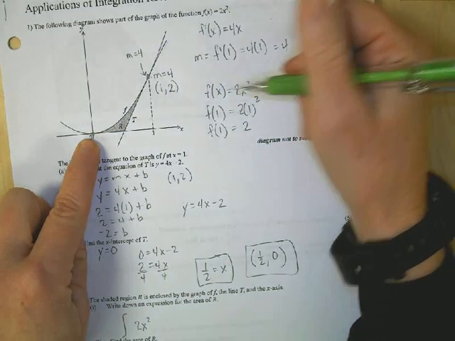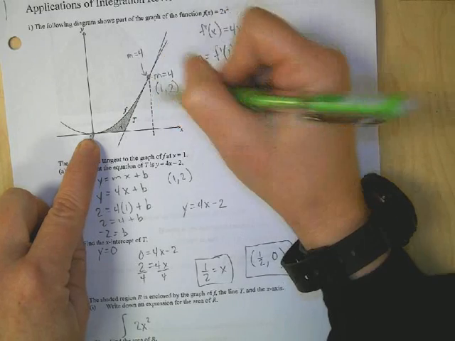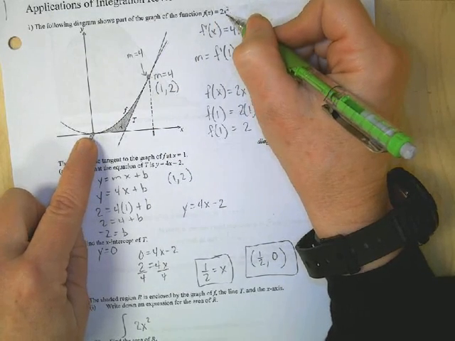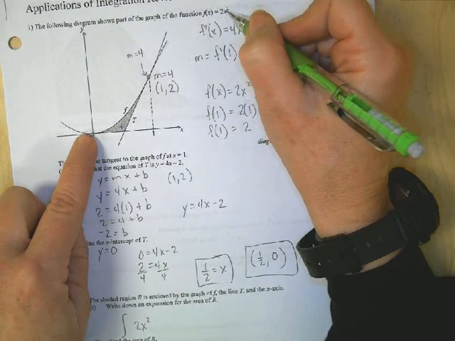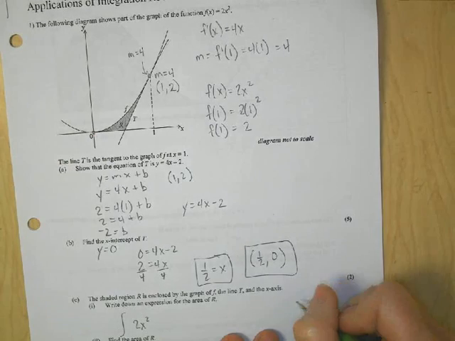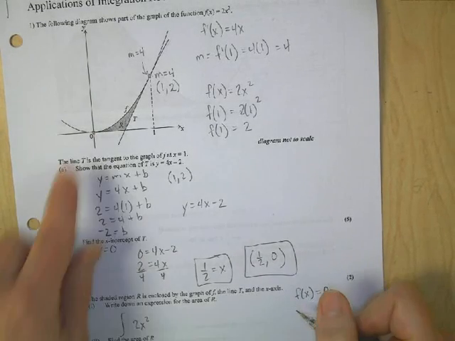And I know it intersects with the line over here at 1. Okay, so I could verify this. I could figure out what the x-intercept is of my f of x. So I could do that extra little bit of work. I want f of x to equal 0, so I find out what that coordinate is.